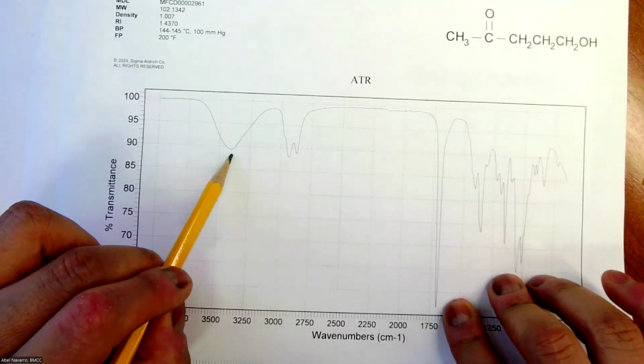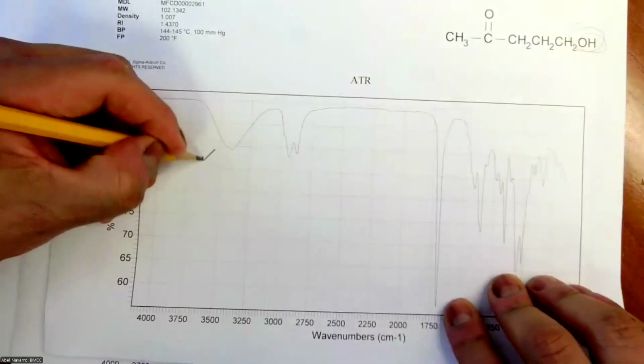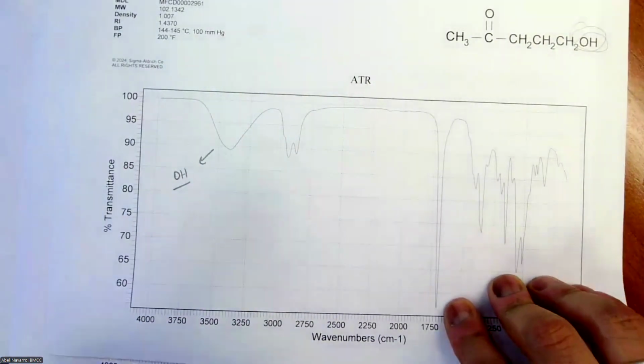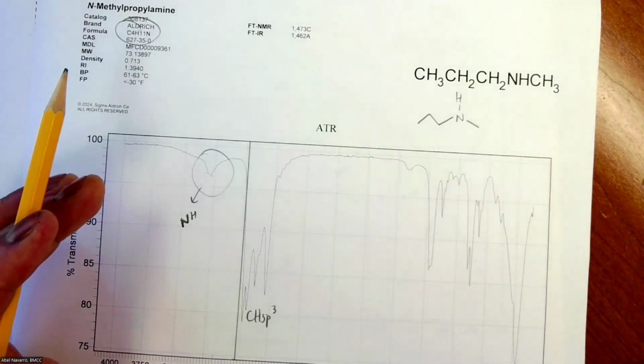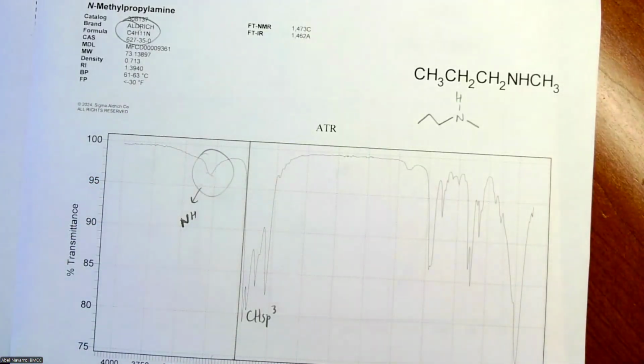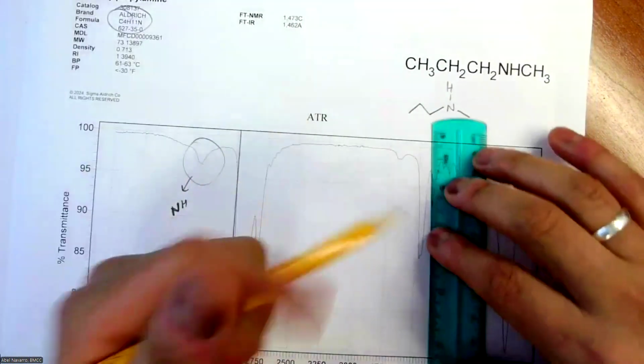For example, this one is an OH. I see it right here. That's different from that peak. See how broad it is. It's totally different. You can't mistake an amine for an alcohol.